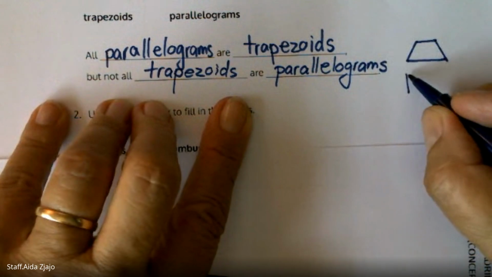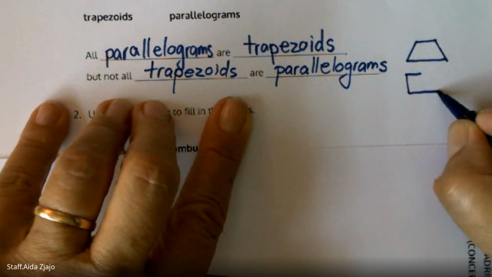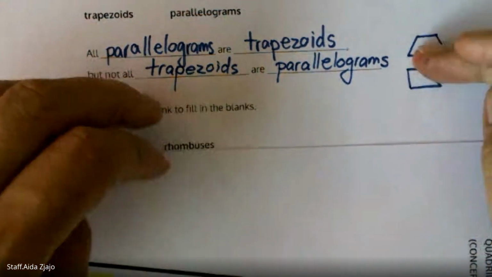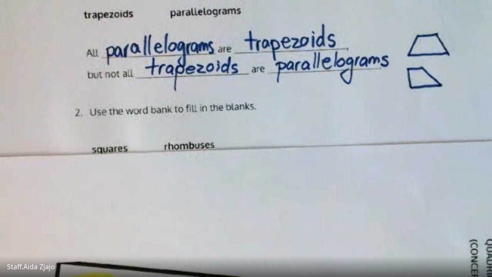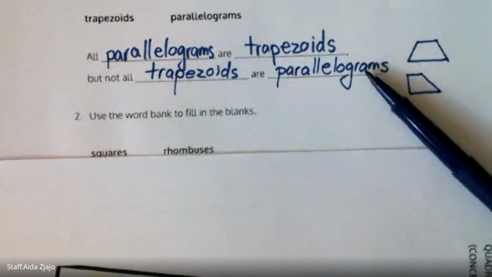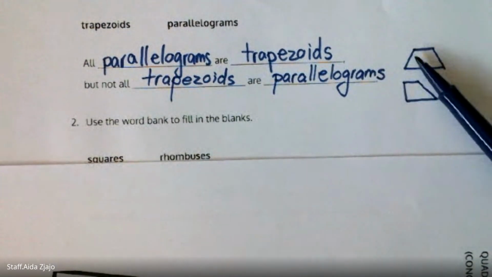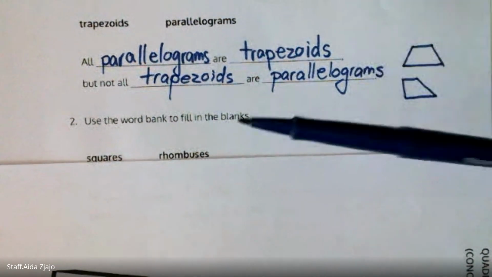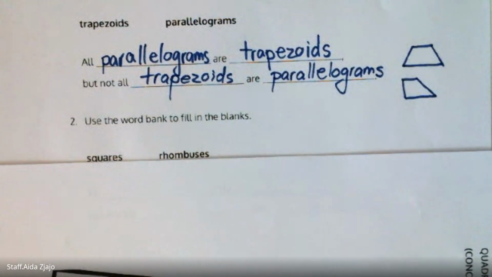Another trapezoid is this, which is parallel to this, but this is not parallel to this. So these are two kinds of trapezoids that you can see, and they are not parallelograms because they don't have two pairs of parallel sides. They only have one pair. So that's what I can explain on here.